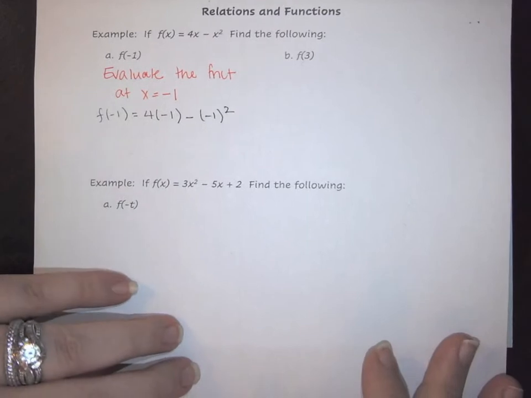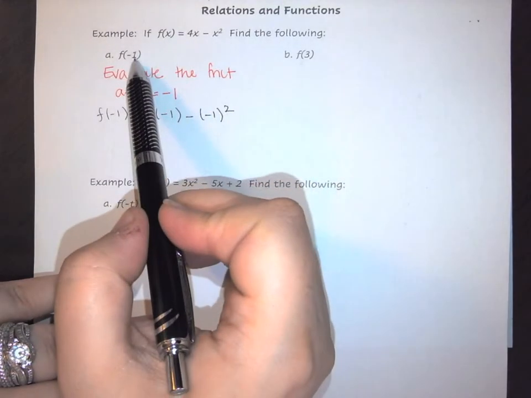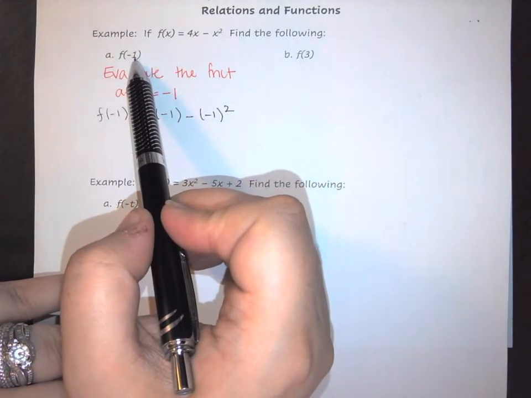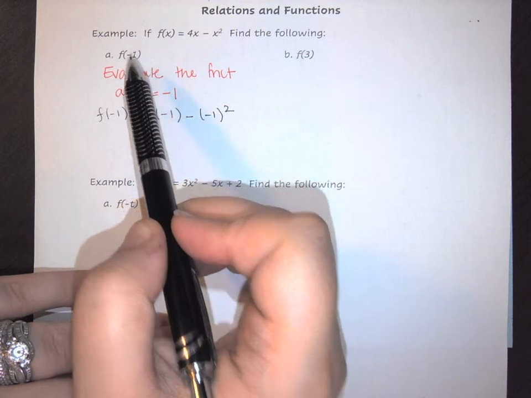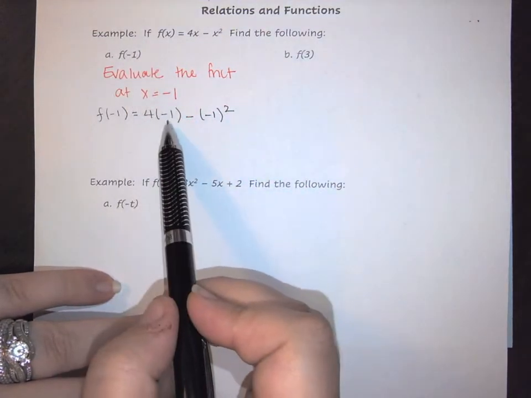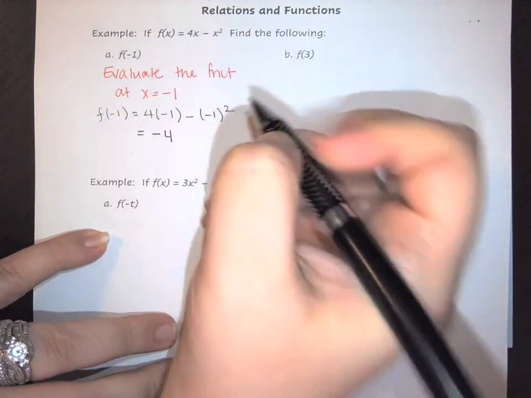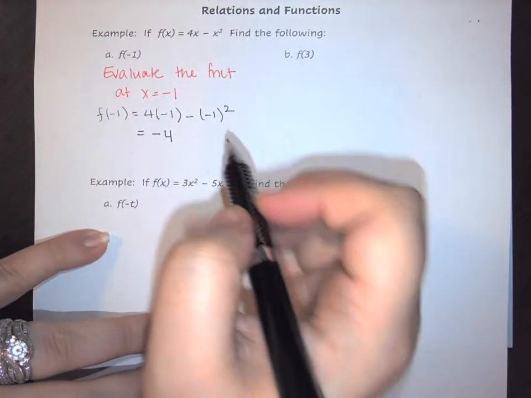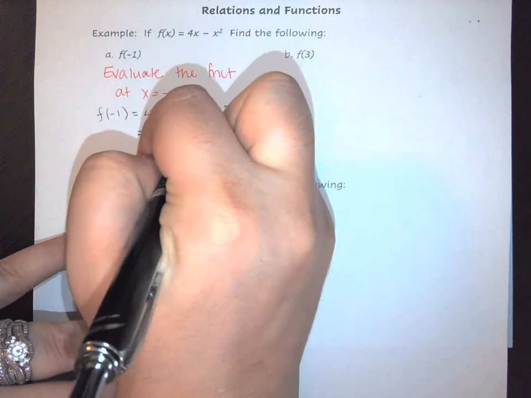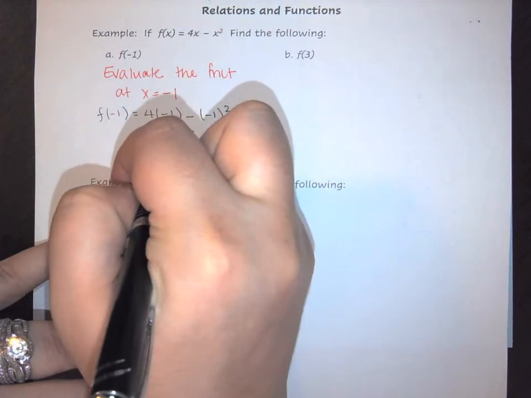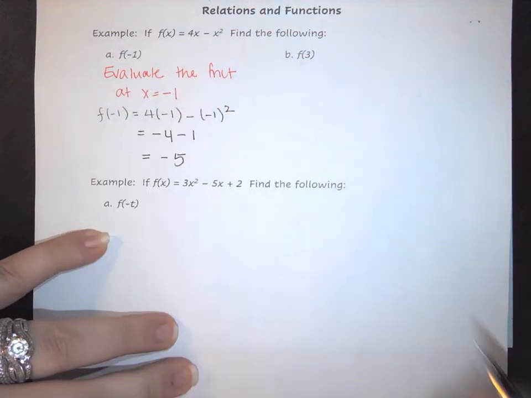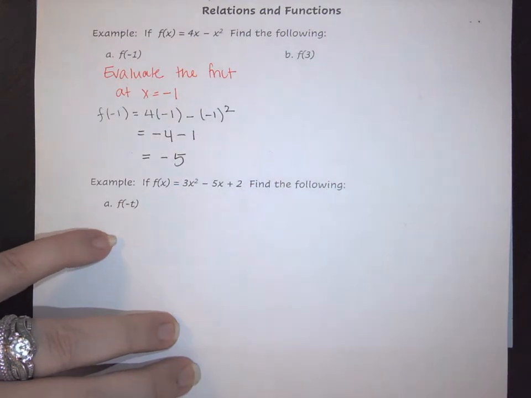Now a thing to remember is that if you are evaluating by a number, then your result or your answer should be a number. So here 4 times -1 is going to give you -4. -1 squared is positive, so this is going to be -1. So my answer here is going to be -5. Let's go ahead and do it one more time.